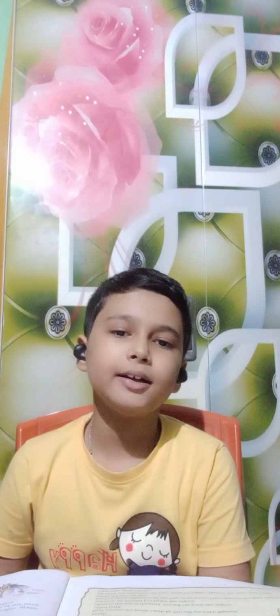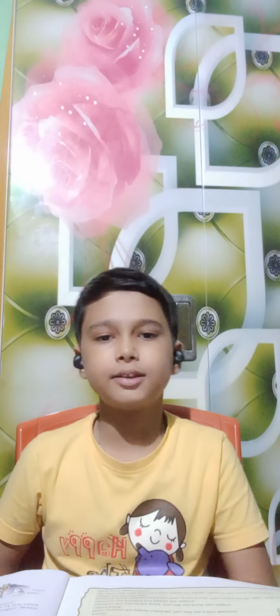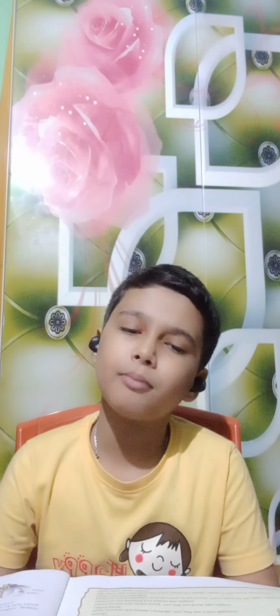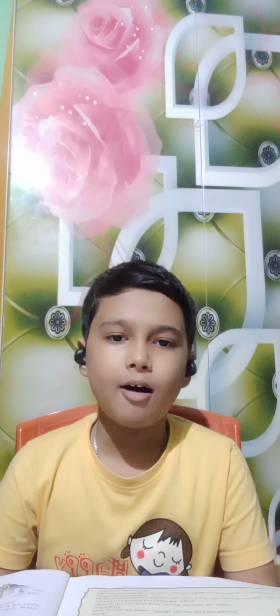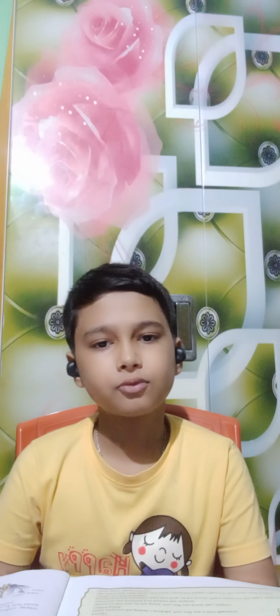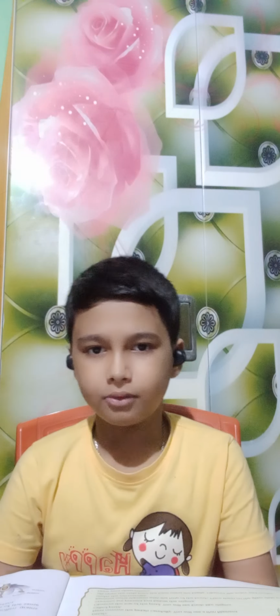Now, there are different types of pollination. There are two types of pollination, that is self-pollination and cross-pollination. In self-pollination, pollen grains are transferred from the anther to the stigma of the same flower.